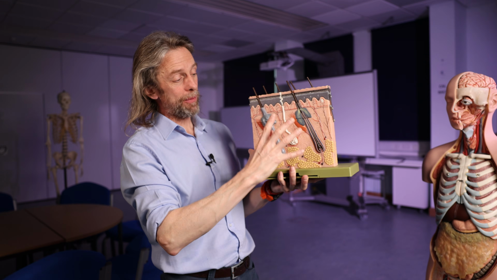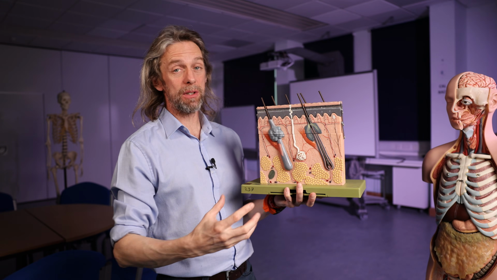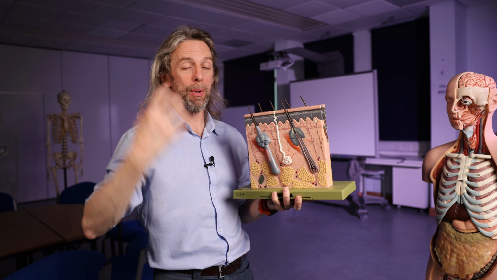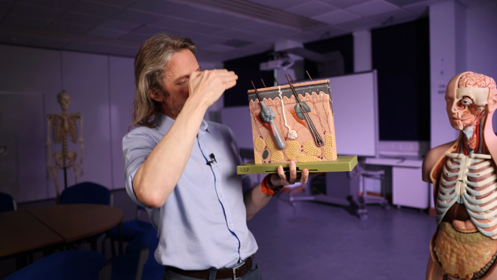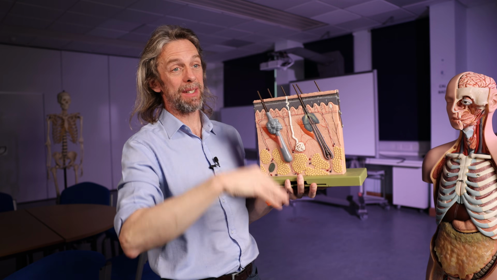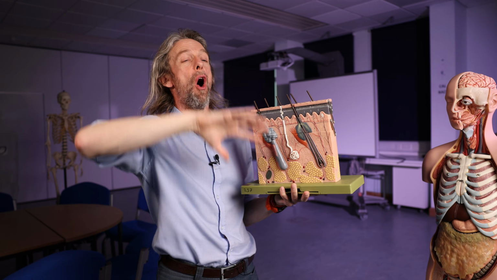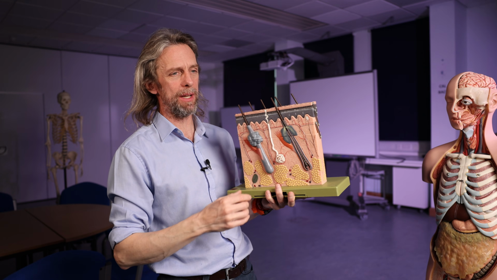Now that we've talked about the structure of the skin and the functions of the skin, it's clear why burns are so dangerous. Burns can remove different layers of the skin, depending on how serious the burns are, over potentially a significant region of the body.